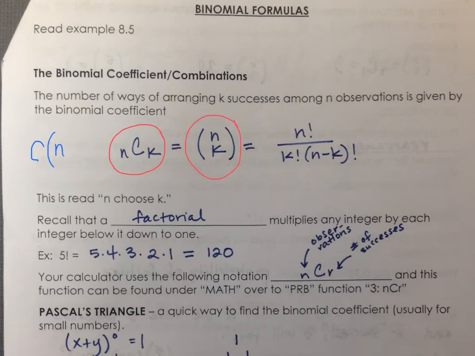And actually, I'm just thinking of a third now that I've seen on the AP before. Kind of like the notation that we use for the binomial distribution and the normal distribution, you might have a capital C and then N comma K in parentheses. So 3 different ways to represent this. The formula is given here. So remember that a factorial, the exclamation mark, multiplies any integer by each integer below it down to 1. So for example, 5 factorial is 5 times 4 times 3 times 2 times 1.